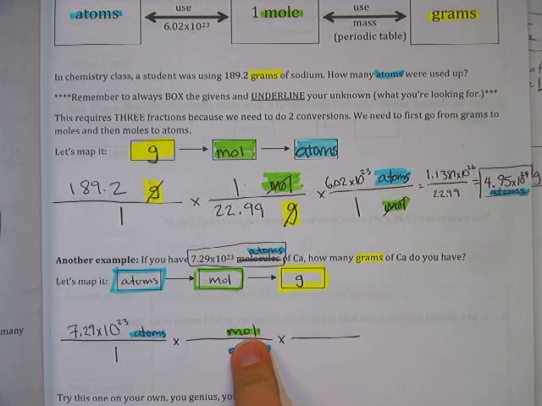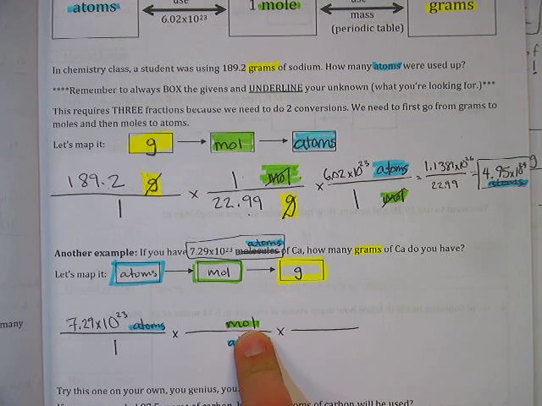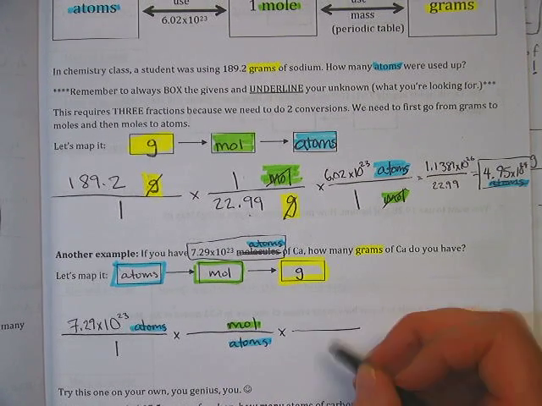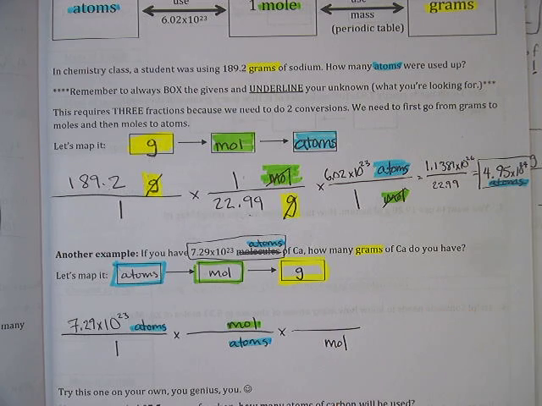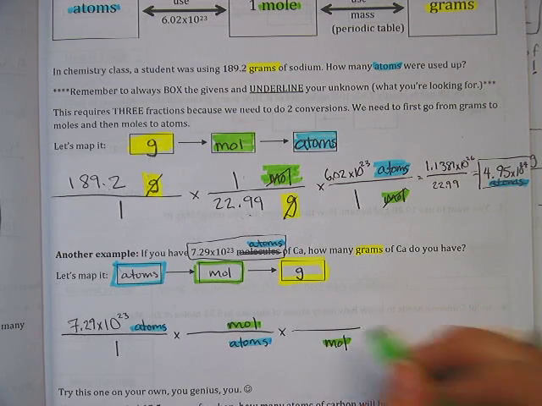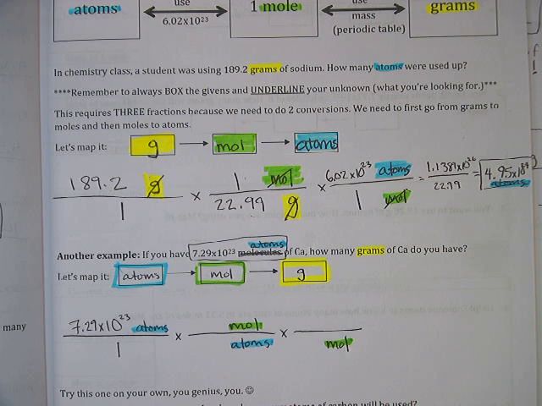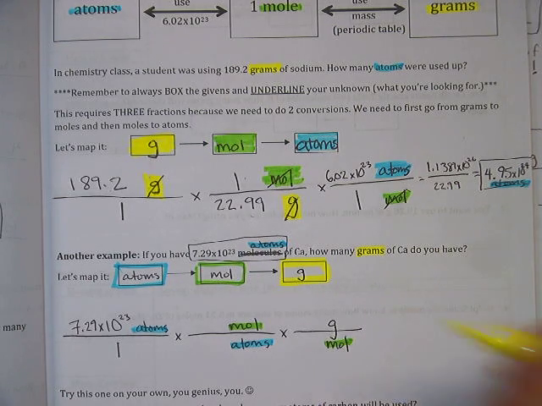Where else do moles go? If I have moles on top, where else do they go? Bottom of the next one, on the diagonal. Can I use moles again? No, I've used it twice. I get grams number, so now I switch to grams. I've done blue twice, I've done green twice. It's time for yellow. Grams, yellow, golden grams, gonna go on top.